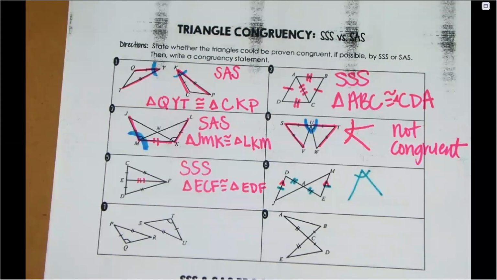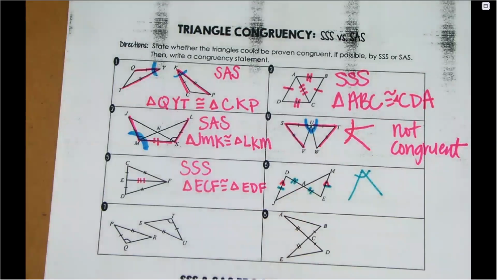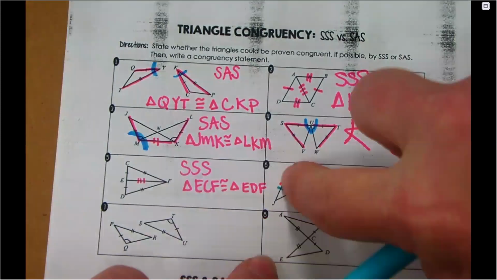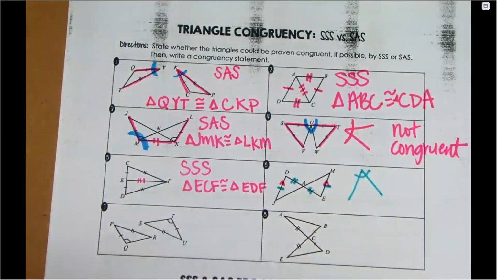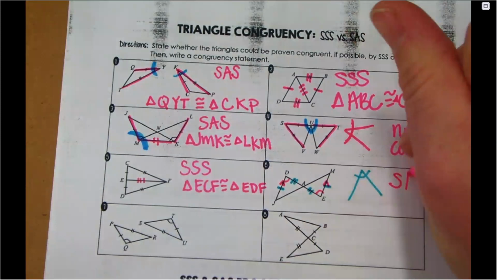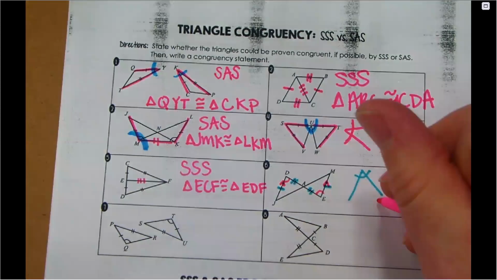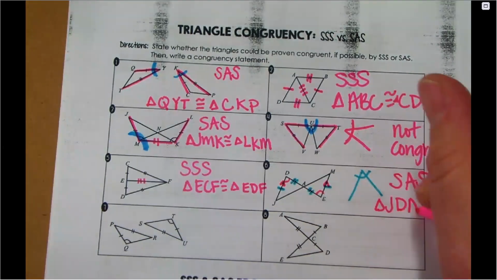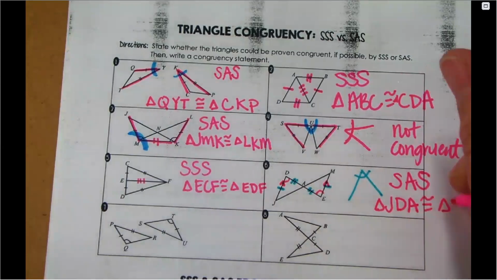Is there any way that we can know that D is congruent to angle E? Alternate interior angles. They're going between the parallel lines. They're on opposite sides. So this is side, angle, side. So I'm going to call it triangle JDA and triangle MEA.